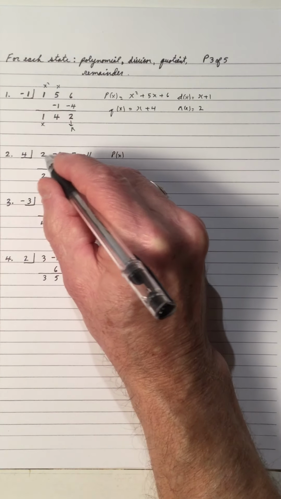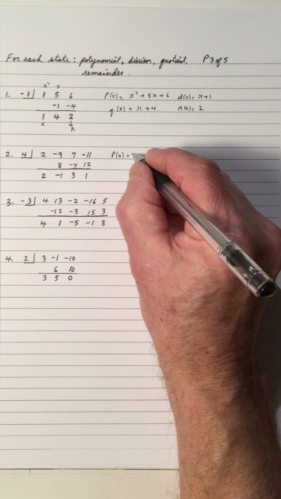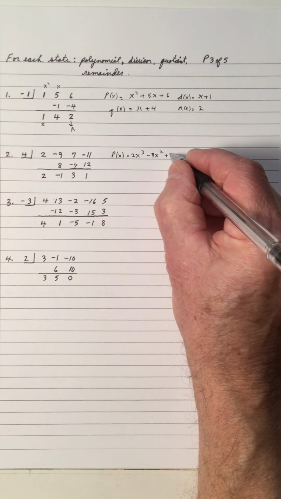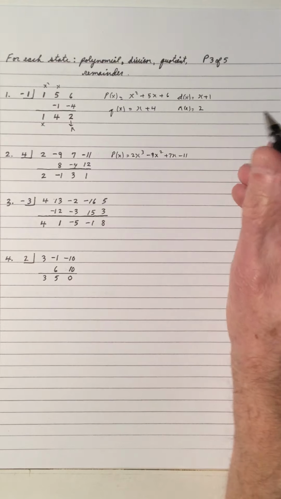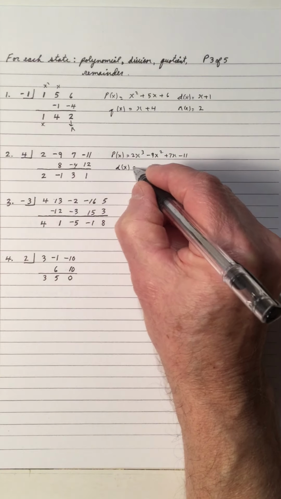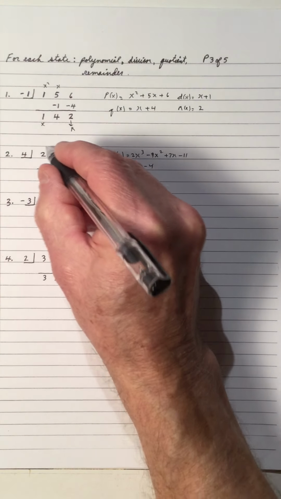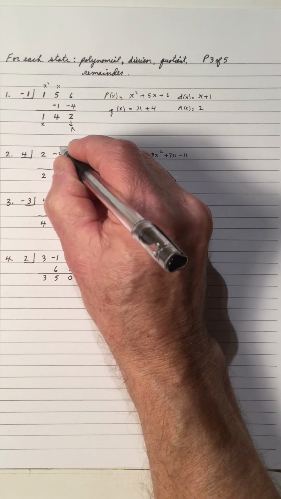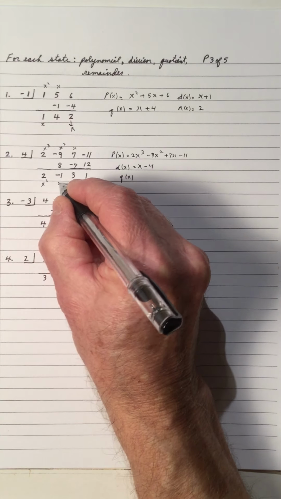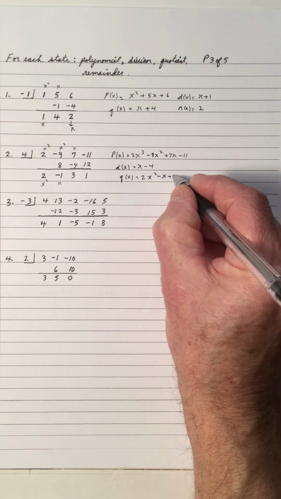The polynomial is 2, negative 9, 7, negative 11. So that's a constant, x, x squared, x cubed. So it's 2x cubed minus 9x squared plus 7x minus 11. And your divisor, that's a 4, so it's x minus 4. And your q of x, notice this is again constant, x, x squared. This one is 1 less, so this must be x squared, x, and your constant. So your quotient is 2x squared minus x plus 3.